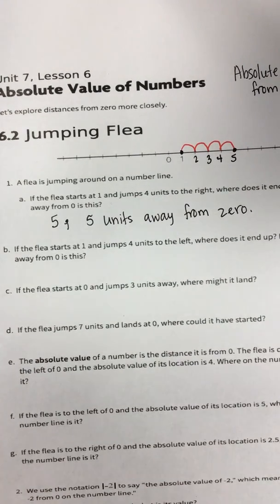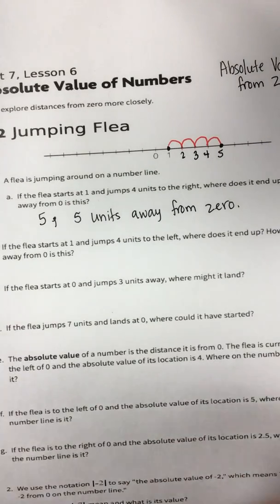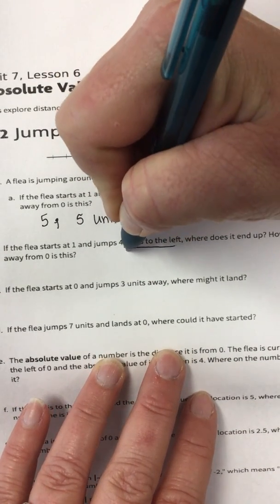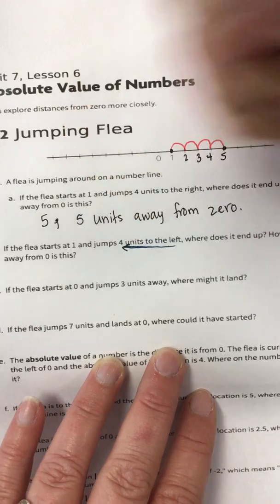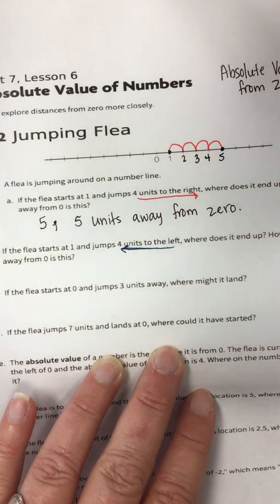Okay, so now the next question says if a flea starts at 1 and jumps 4 units to the left, where does it end up and how far away from 0? We're going to do the same process. We're going to start at 1, but this time we are going to jump to the left 4 times. So we're going to the left on this one, where we went to the right on that one.